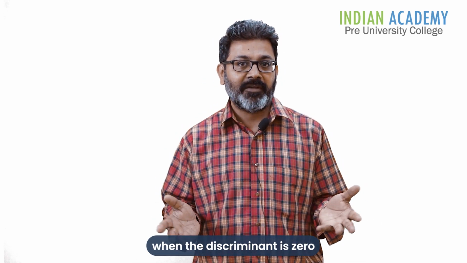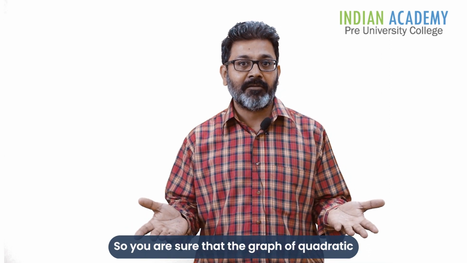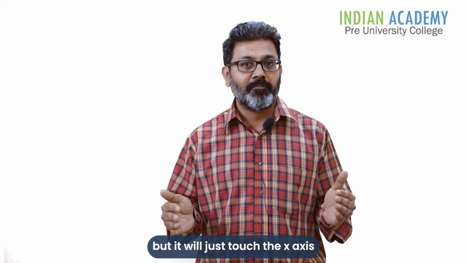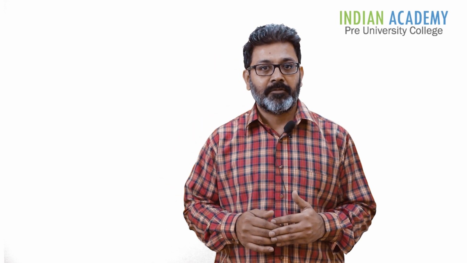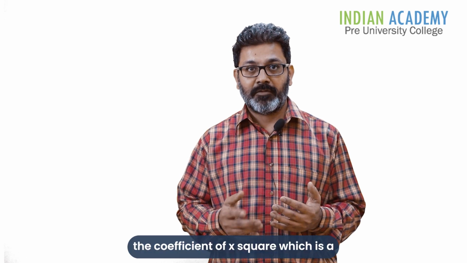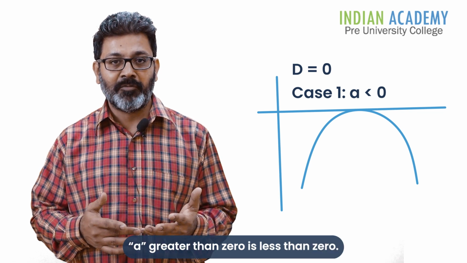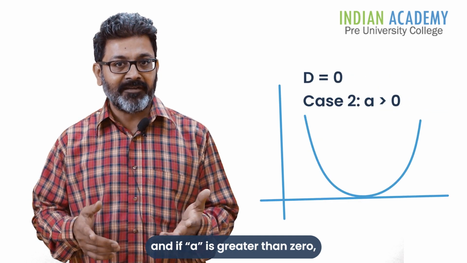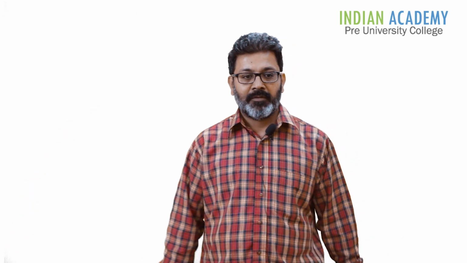Because we all know that when the discriminant is 0, you are going to get equal roots. So you are sure that the graph of the quadratic polynomial will not cut the x-axis at 2 points, but it will just touch the x-axis. That is, the x-axis will be tangent to both the graphs. What are both the graphs? For the leading coefficient, that is the coefficient of x square, which is a, there are two cases: a less than 0, a greater than 0. If a is less than 0, the graph will be downward facing, and if a is greater than 0, the graph will be upward facing, making sure that d is 0. This is the first case.